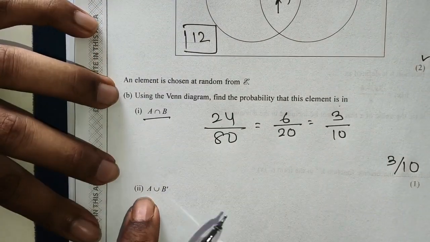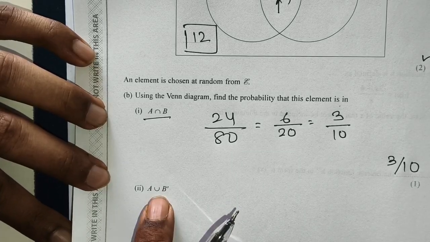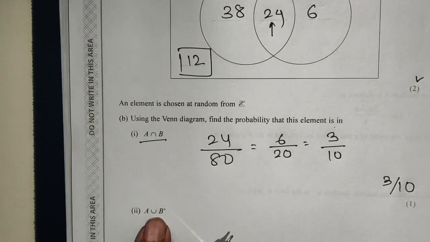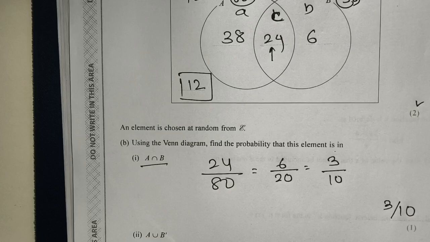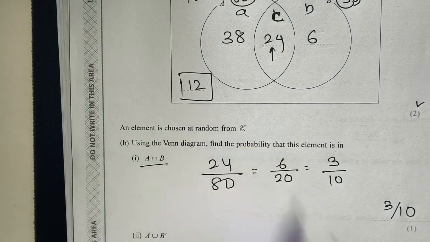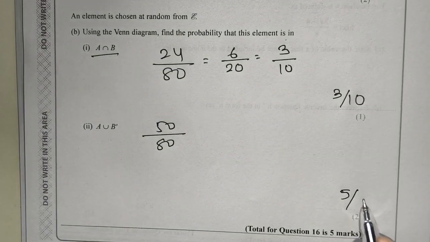Next, A intersection B dash. So you have to exclude the full B here. If that is the case, it's going to be 38 plus 12. 38 plus 12 is 50 over 80. It is going to be 5 over 8.